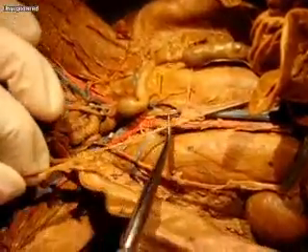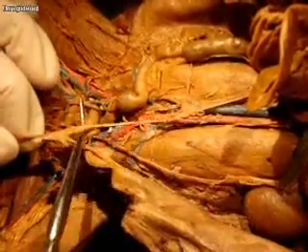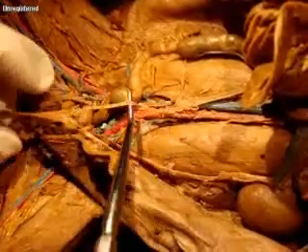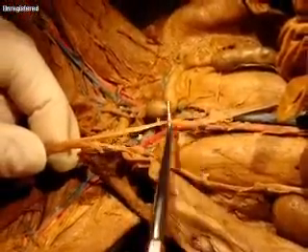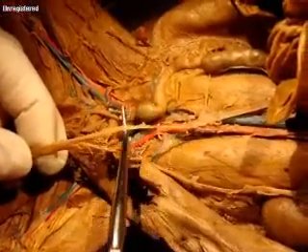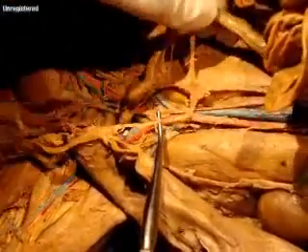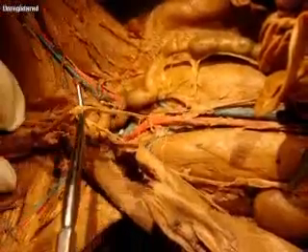Also broken off. Here is your gonadal artery, and this is then called a testicular artery in the male. So it's right here, and yeah, it's right here.